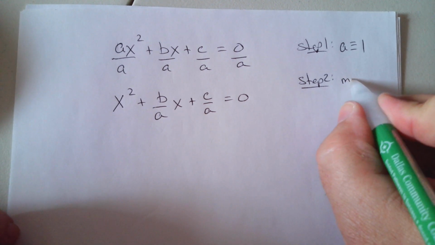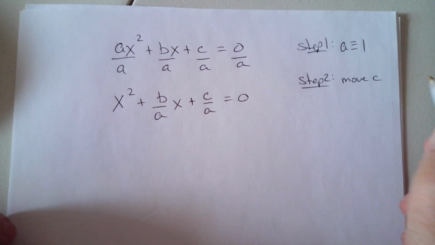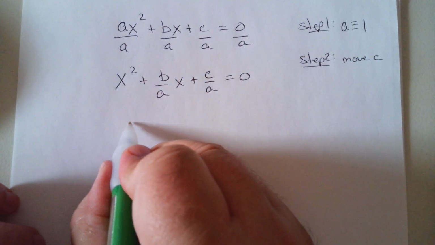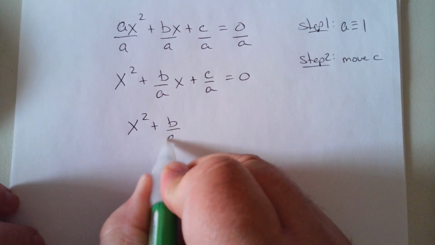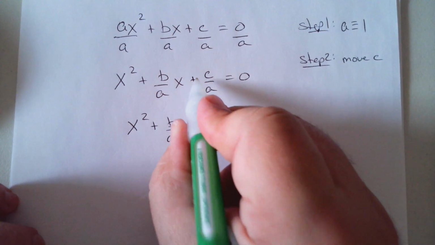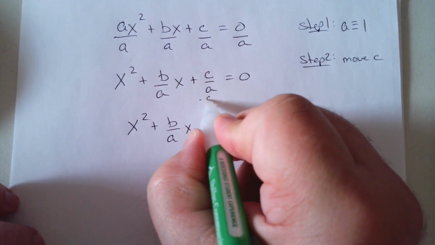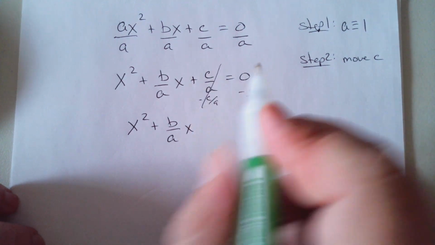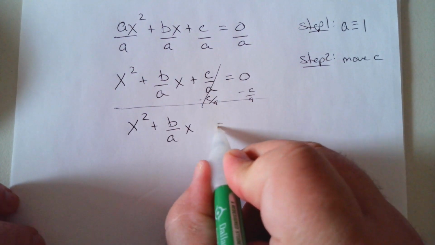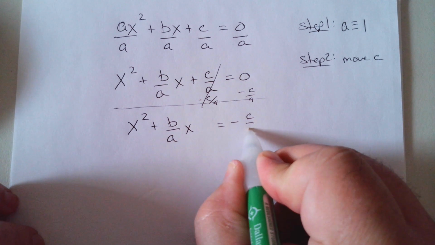Step 2, move the c term. x squared plus b over ax. So I subtract c over a from both sides. So it's minus c over a.